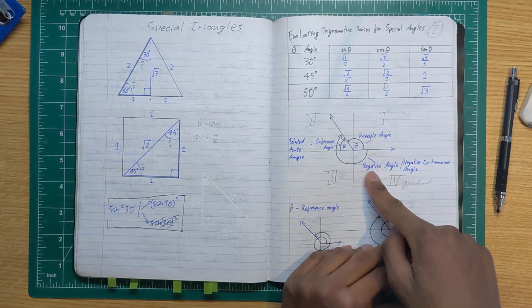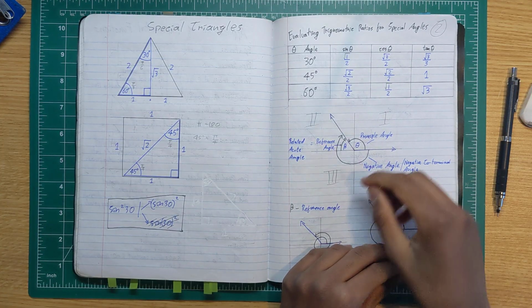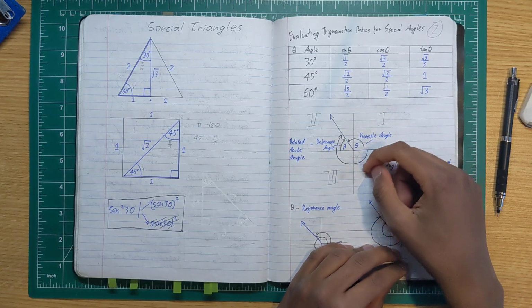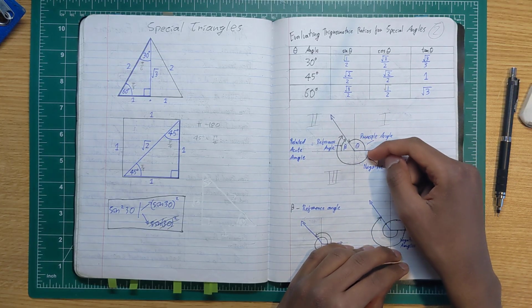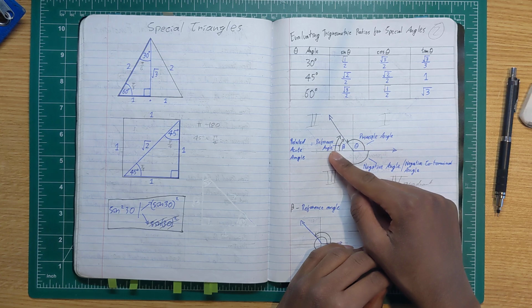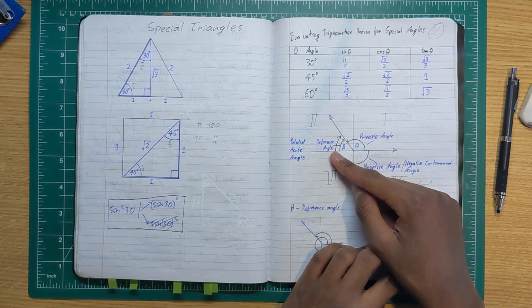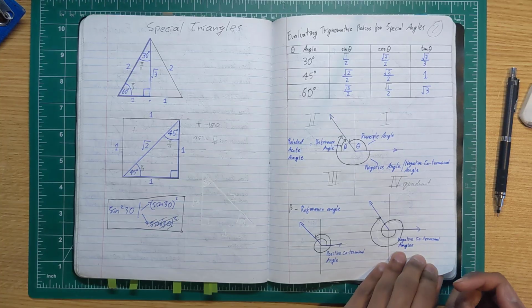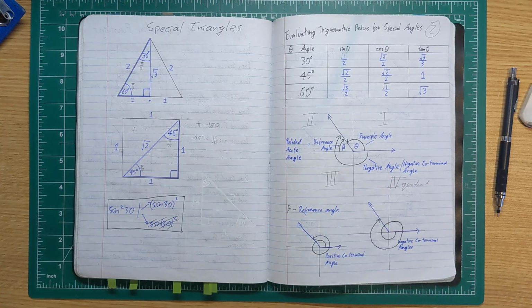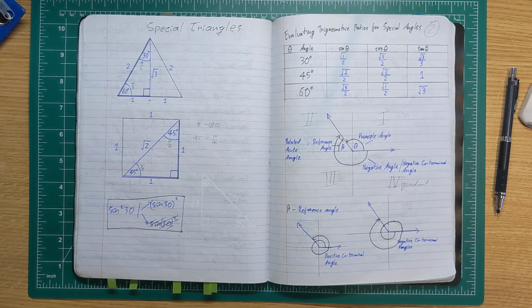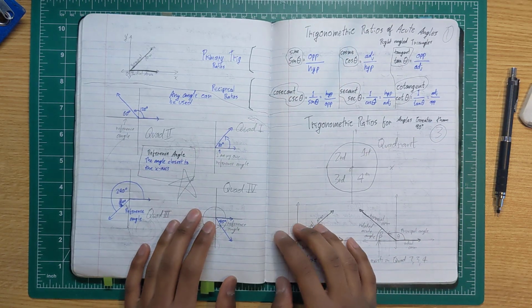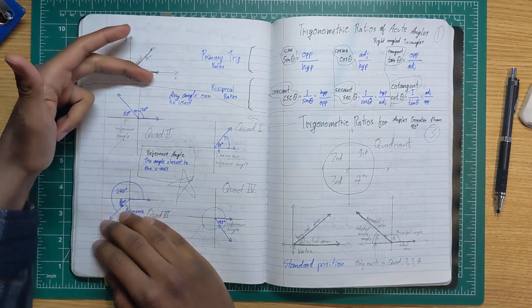Same thing applies for the negative coterminal angle, which would be 360 plus 180 plus 180 minus the principal angle. Quite confusing if you're listening to it the first time, but it is very easy.